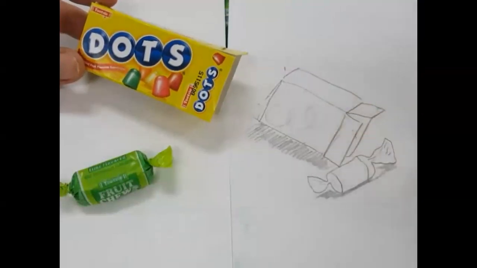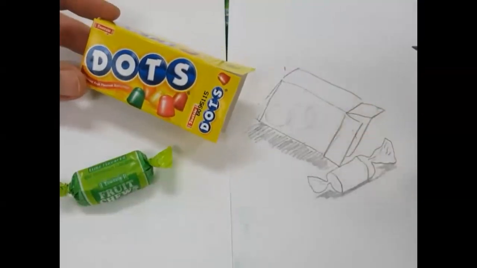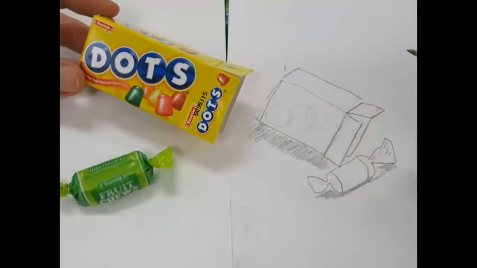All right, guys, I hope that little short contour line drawing helped you out a little bit.